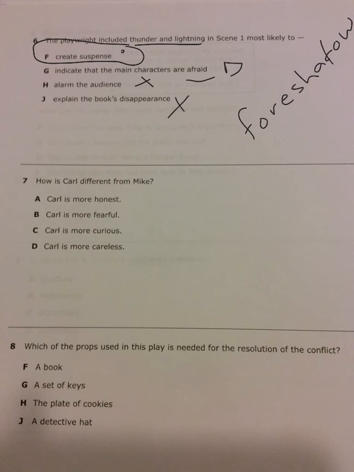Number 7. How is Carl different from Mike? Okay, remember Carl was a little bit afraid and he didn't want to go outside and then he didn't want to help the lady. When they were knocking on the door, he was like, okay, you're busy, and he was turning around. So let's think about the difference between these two characters.